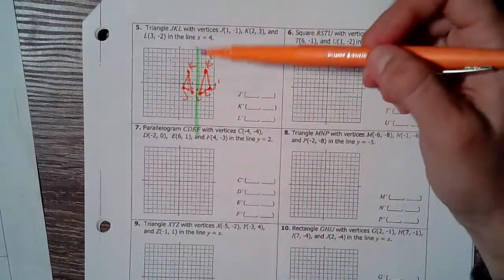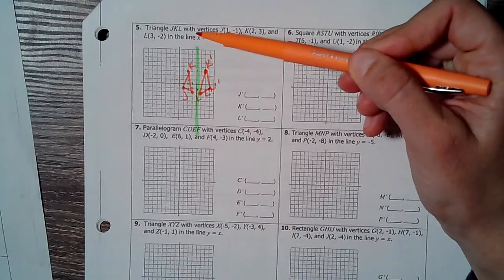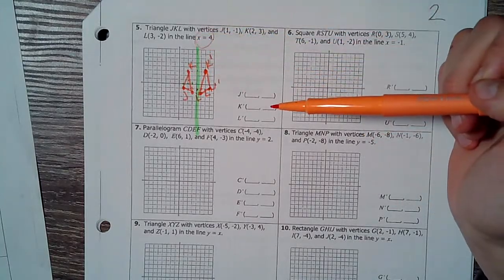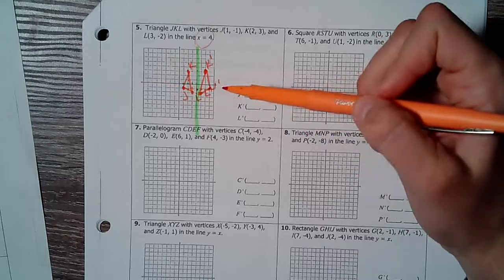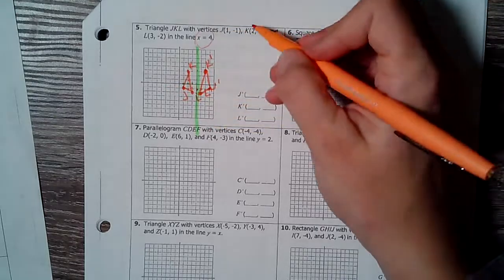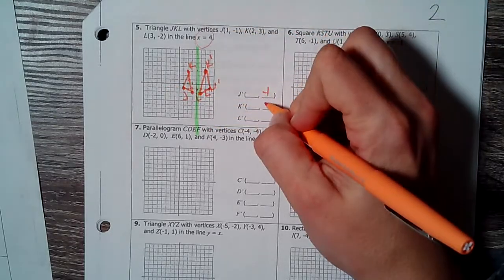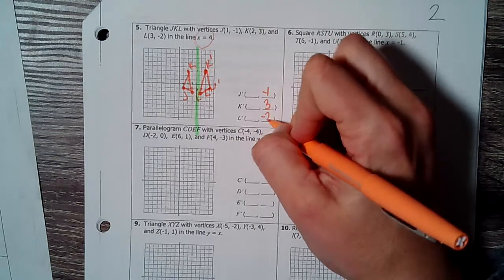Okay, now take a look. What did not change when we reflected over x equals 4? Well, we only moved left or right. We didn't move up or down at all. So all of our y's stay the same. So we have -1, 3, -2.